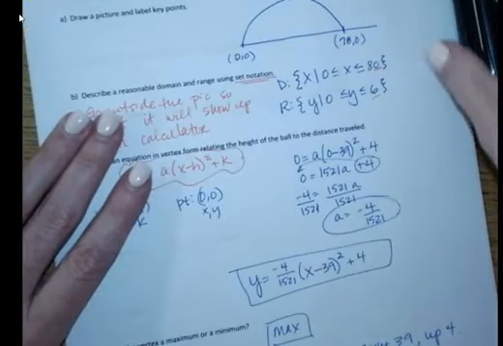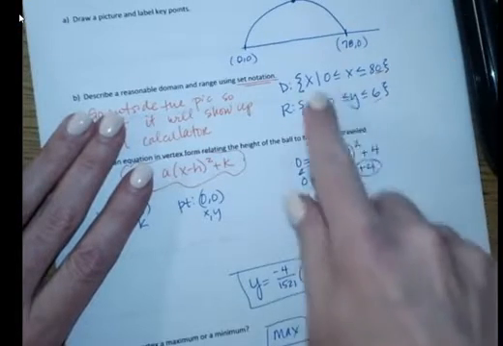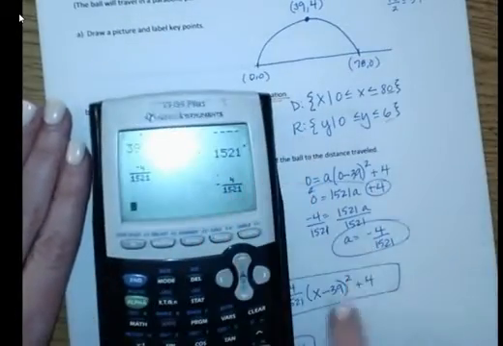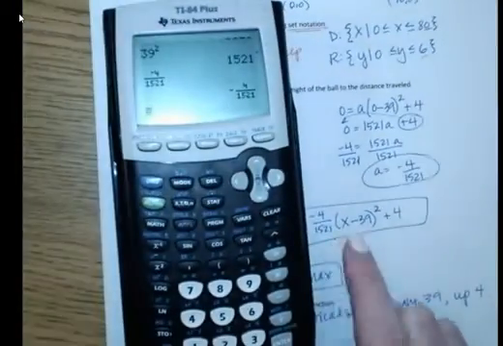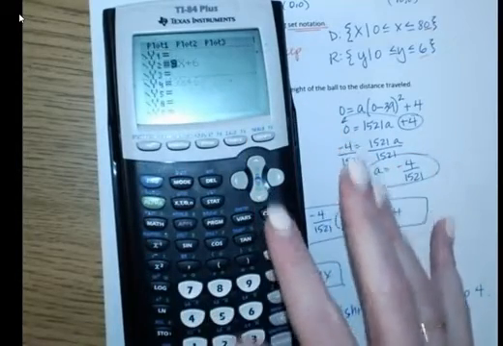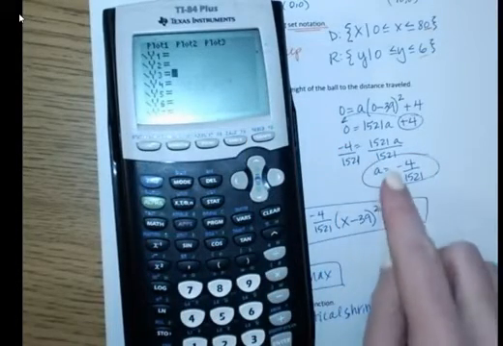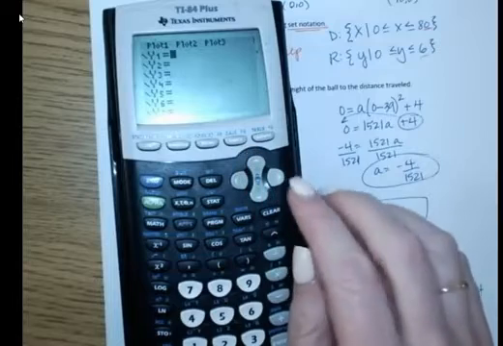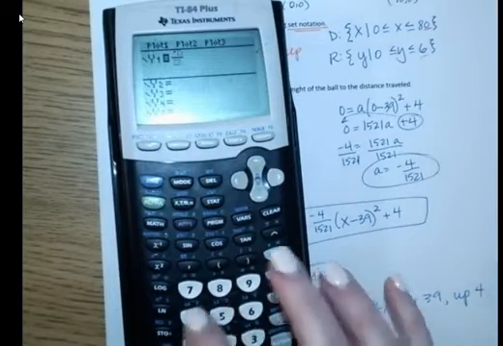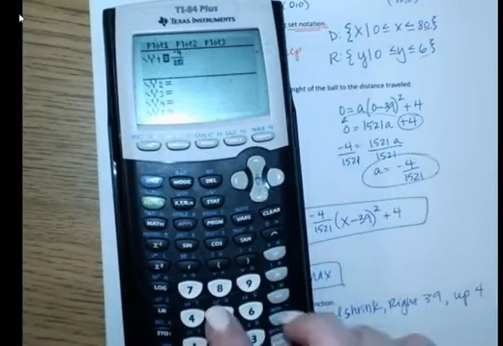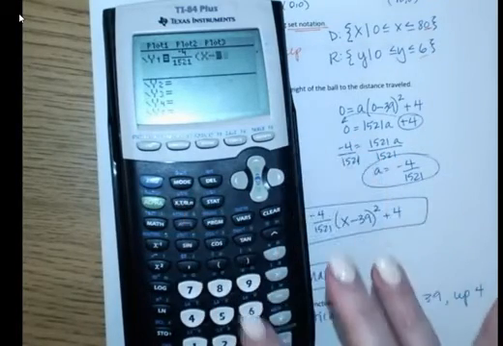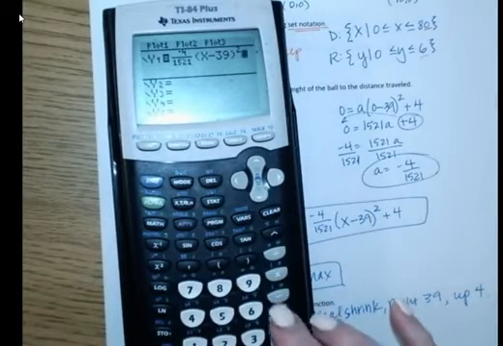Now, I want to show you how this looks in your calculator, how we're going to do all this business in your calculator. So obviously, we're going to have to know our equation to put it in, right? So let's go into our y equals and clear out whatever might be in there. And I'm going to type in this equation that we found. All right, so alpha y equals -4 over 1521 times x minus 39 squared plus 4.